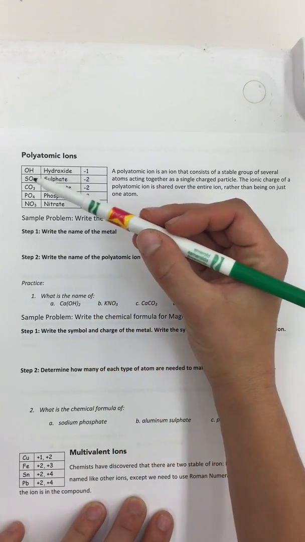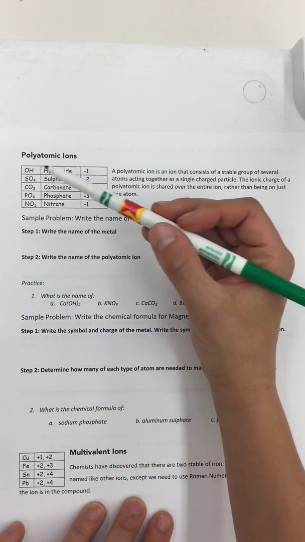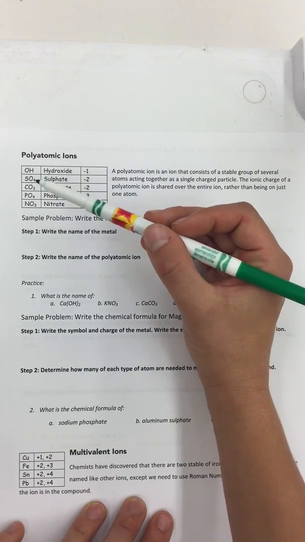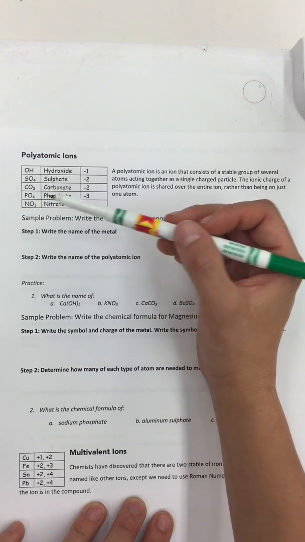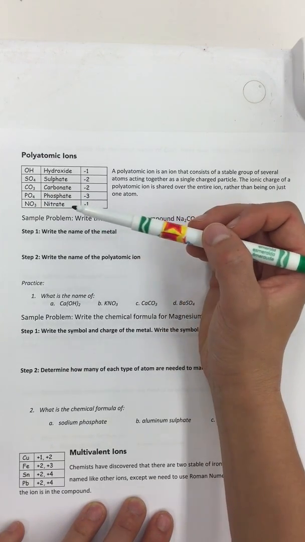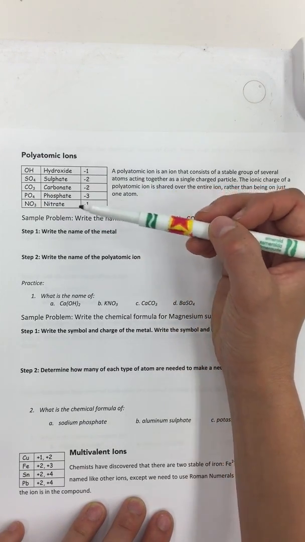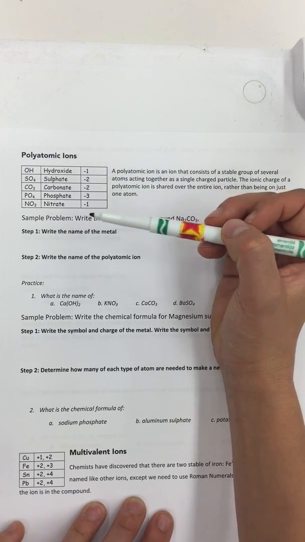In grade 9 science, you need to know these polyatomics. OH is hydroxide, SO4 is sulfate, CO3 carbonate, PO4 phosphate, and NO3 nitrate. The charges of these polyatomics are given here.